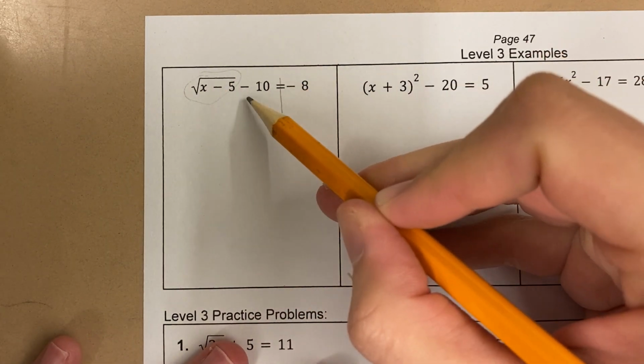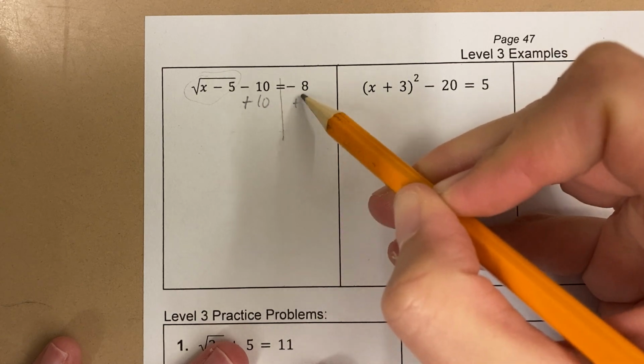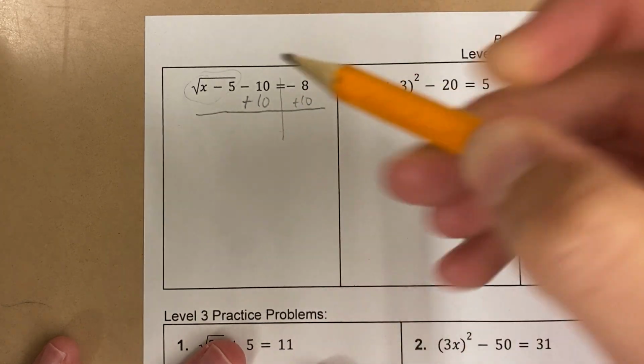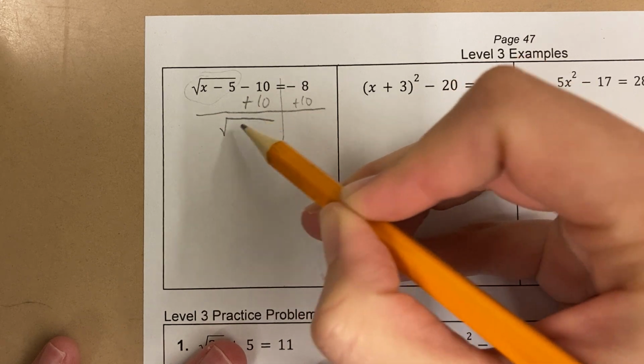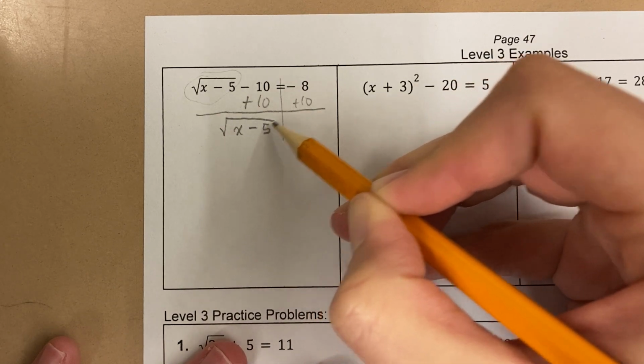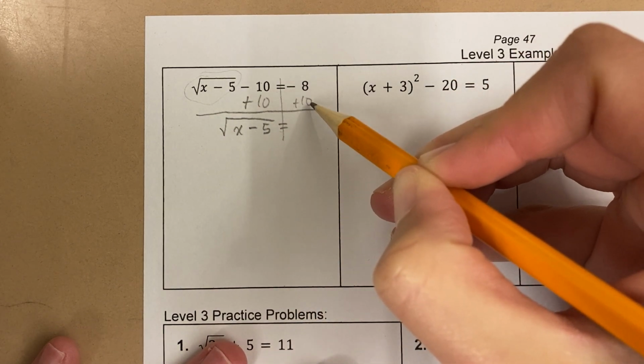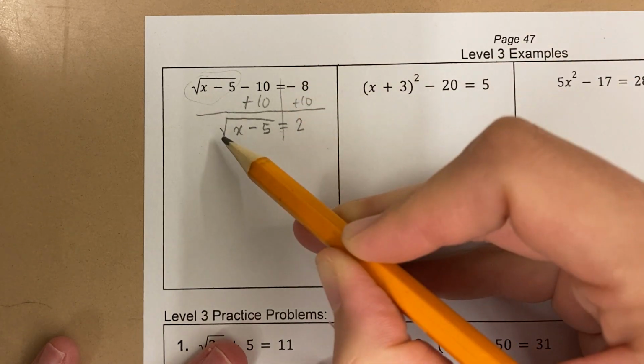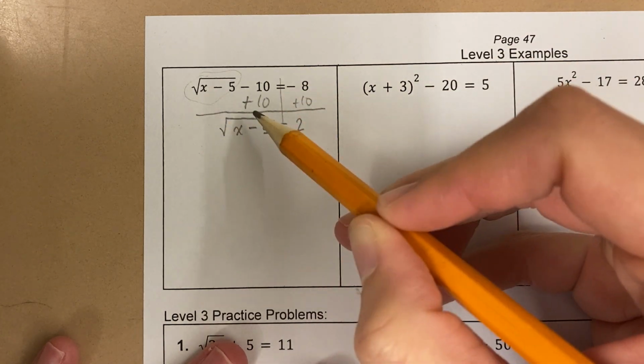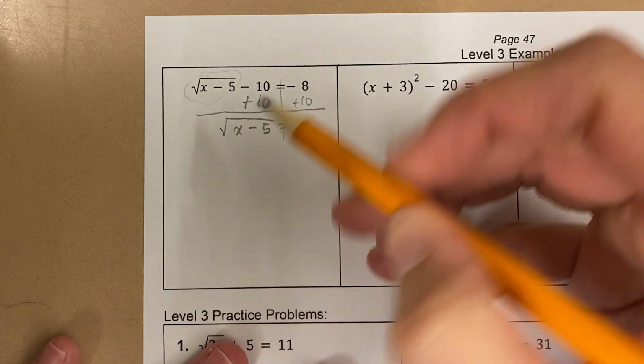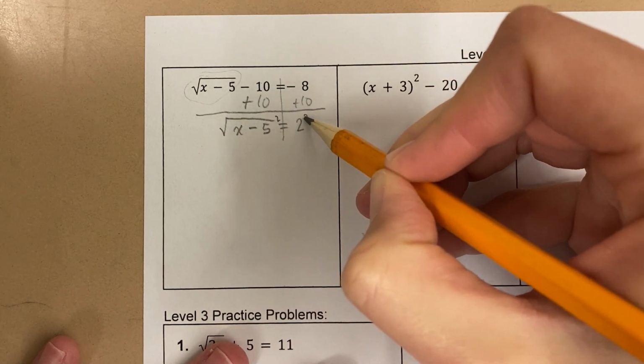So I'm going to get rid of this negative 10. I'm going to add 10 to both sides. So I end up with the square root of x minus 5 equals negative 8 plus 10, same as 10 minus 8, is 2. Now I have something being square rooted. I'm going to make a choice. Oh, something's being square rooted. I'm going to square both sides.